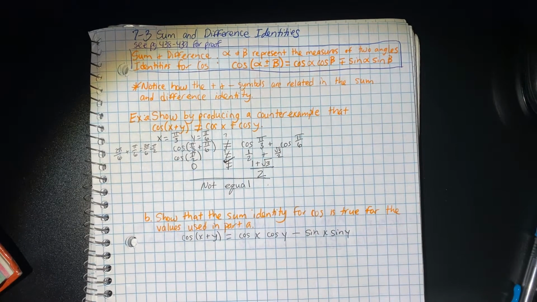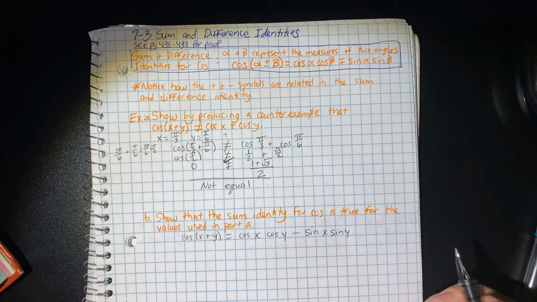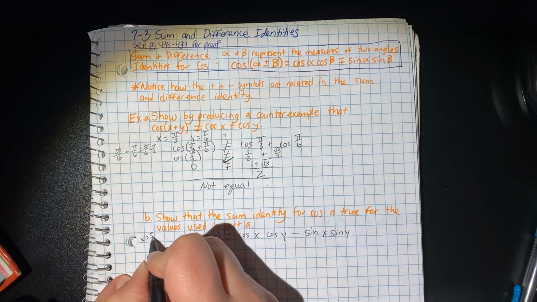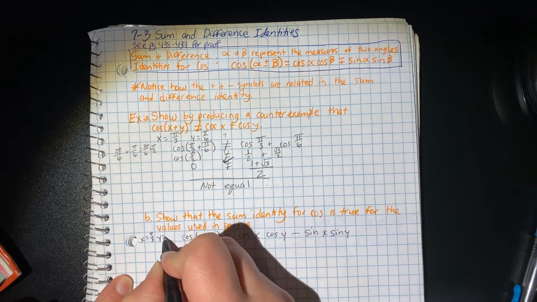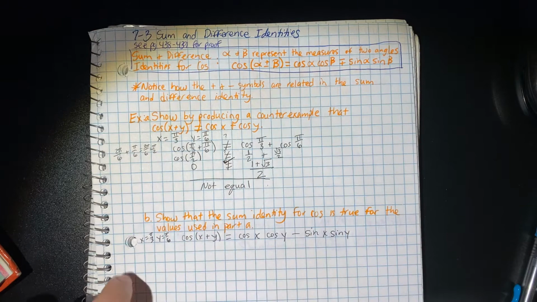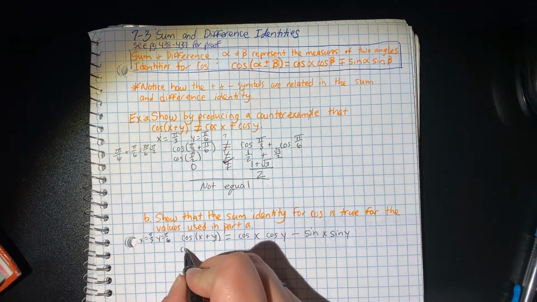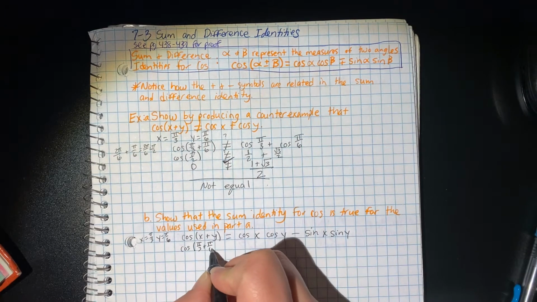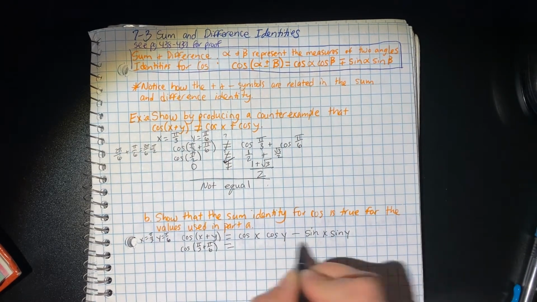Why am I saying cosine? Goodness gracious, it's late. Now we're going to use that x equals pi over 3, y equals pi over 6, and plug them in. So cosine of pi over 3 plus pi over 6 equals this.